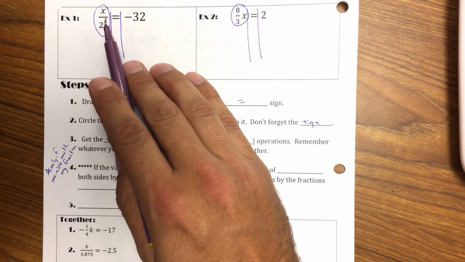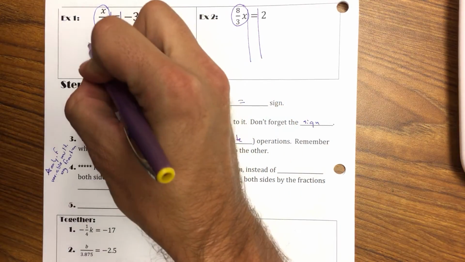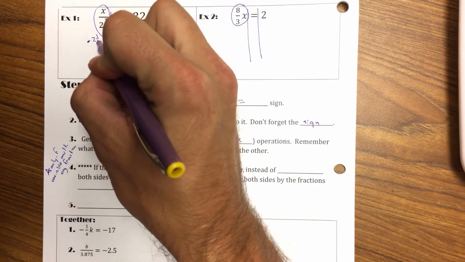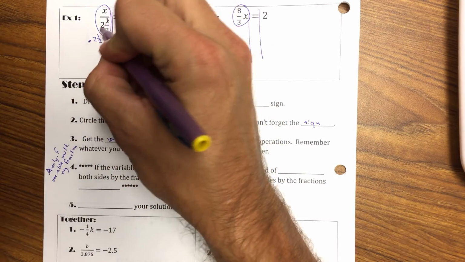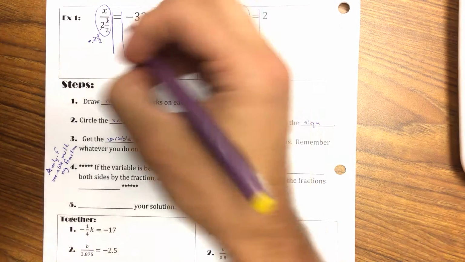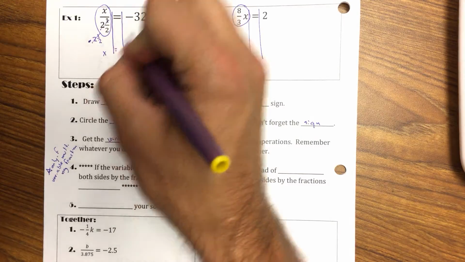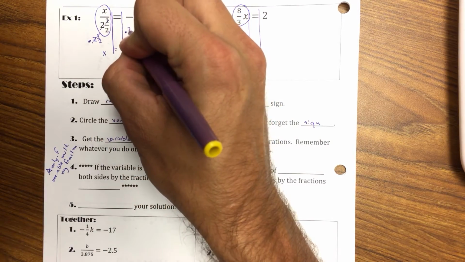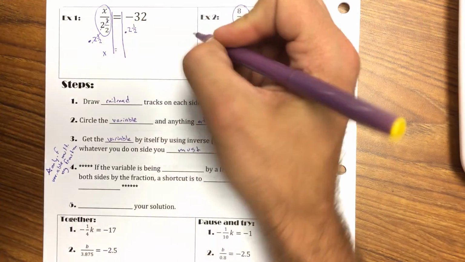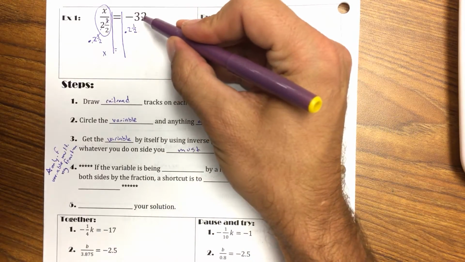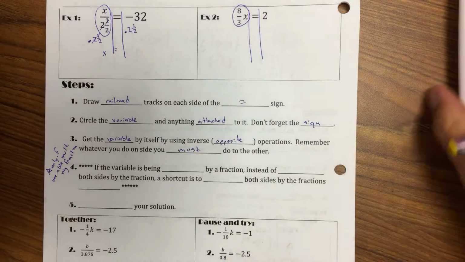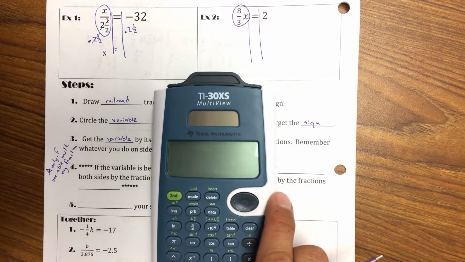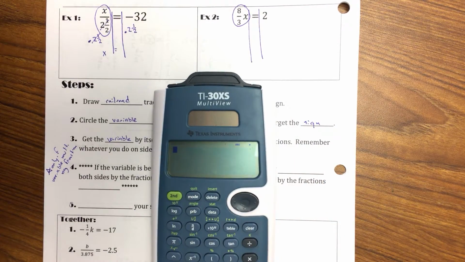To undo dividing by 2.5, I have to multiply by 2 1/2. And that's going to make this and these cancel each other out, and all I'm left with is x. And so on the right-hand side, I multiplied by 2.5. Or on the left, I already did it, so I have to do it on the right as well. -32 multiplied by 2.5. We'll put that in our calculator. We'll let it do the work for us.